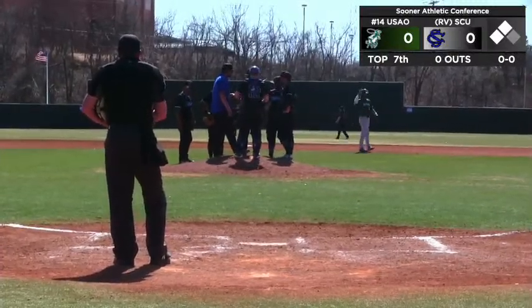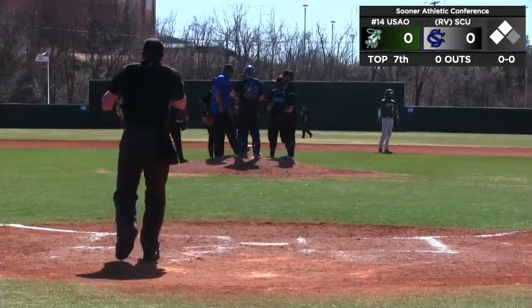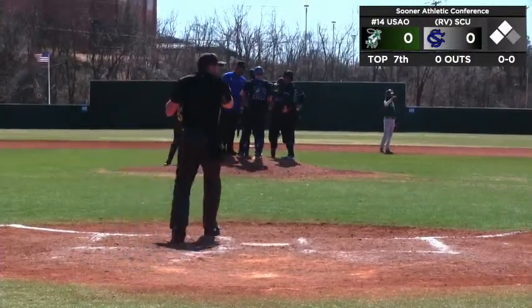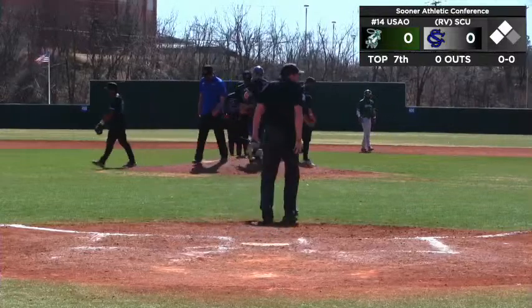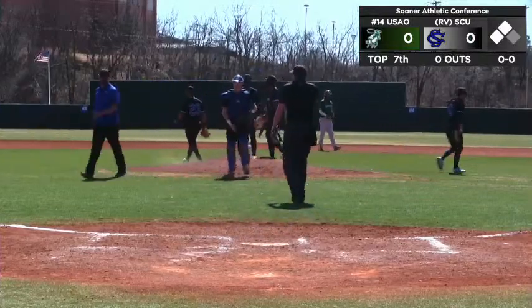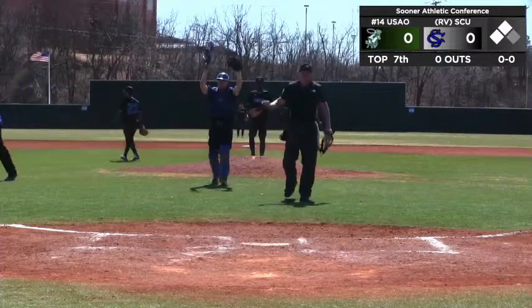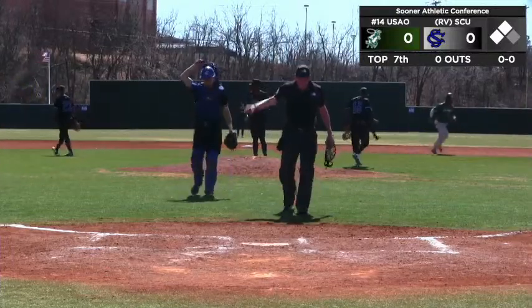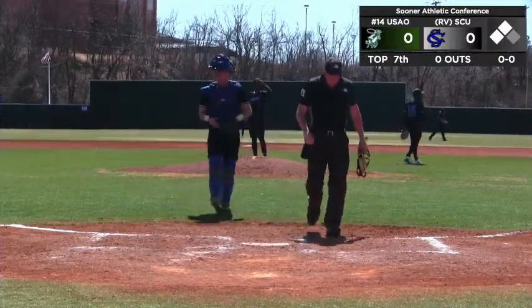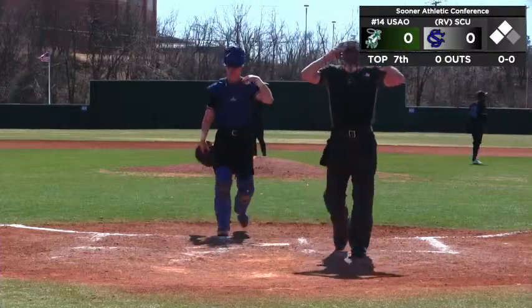Good game planning here because runners are now on second and third for USO with no outs. So, yeah, playing with fire here. And Luke Lewis is 1 for 2. He had a base hit his last at-bat. So, the Eagles here playing with fire a little bit.